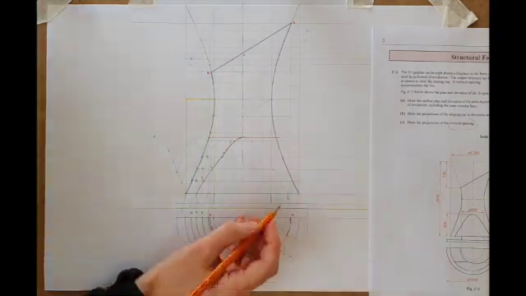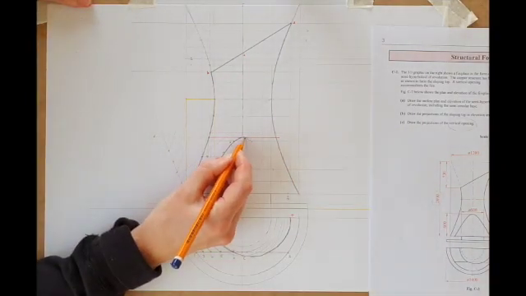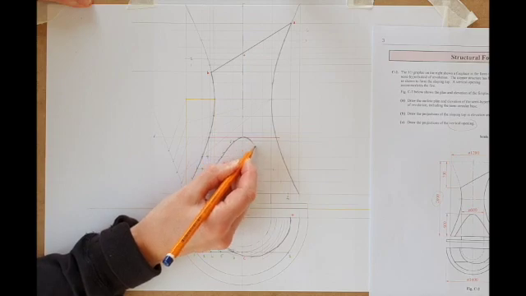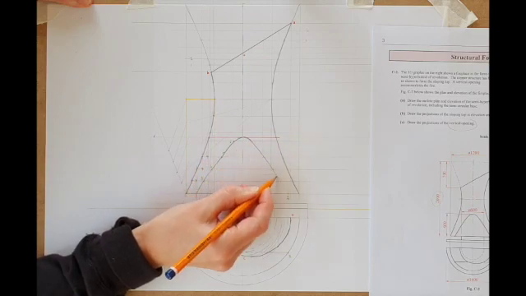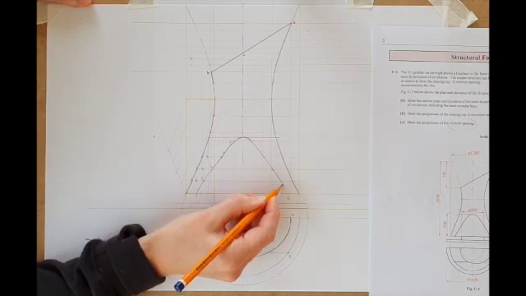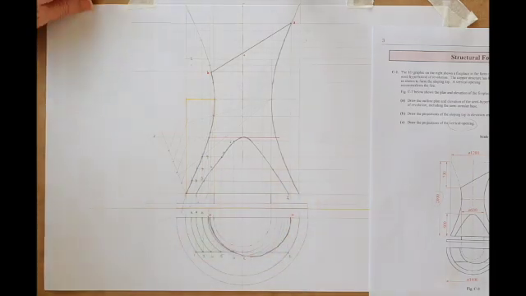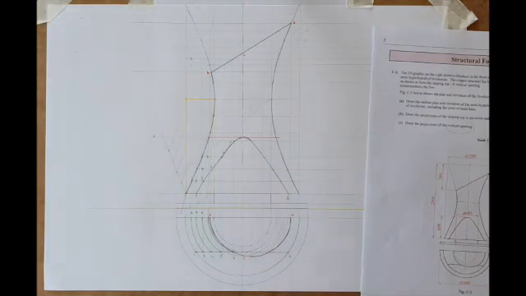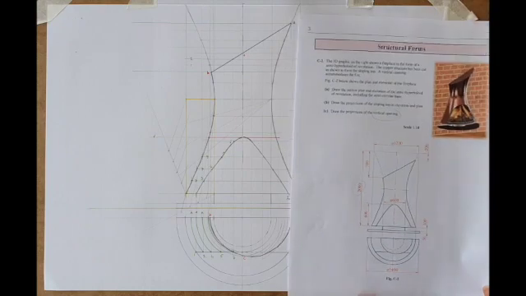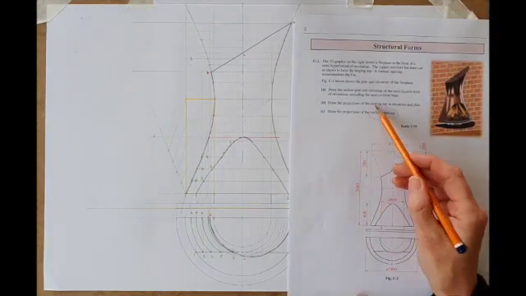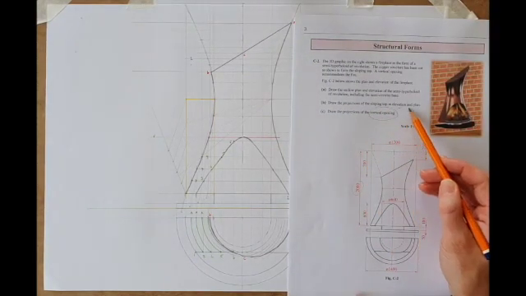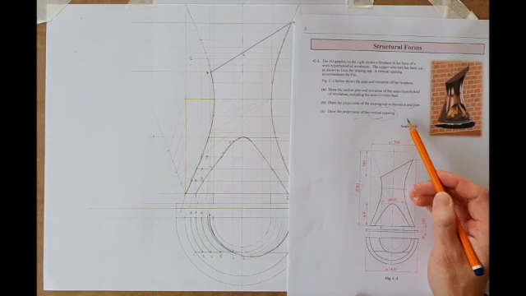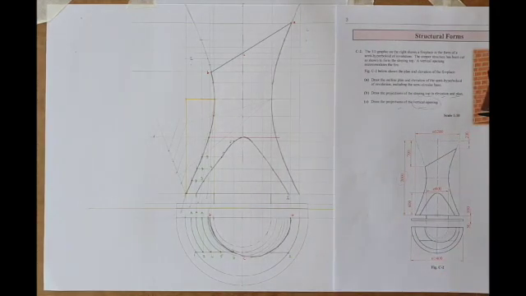Don't know if my 6 helped or not, but finally double check, is there anything else you're asked to do? Projections of the sloping top and elevation and plan, projections of the vertical opening, and job done.